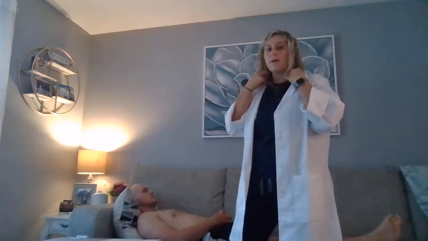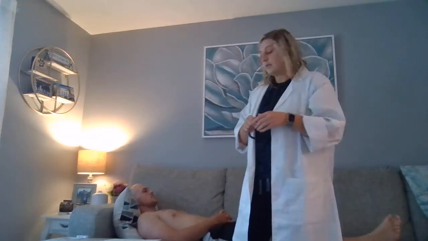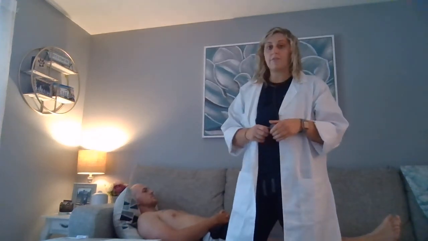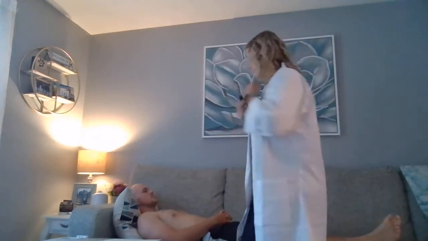And then we will work our way down to the iliac, renal, and femoral arteries. Again, listening with the diaphragm and the bell of the stethoscope.